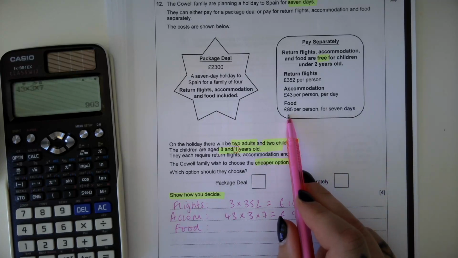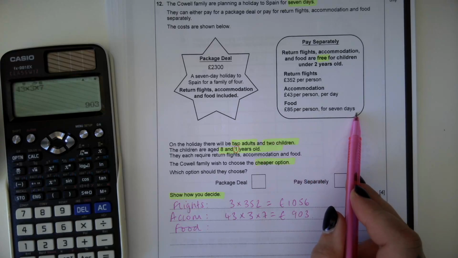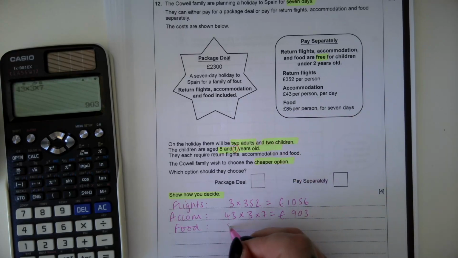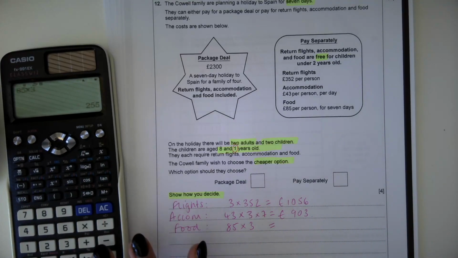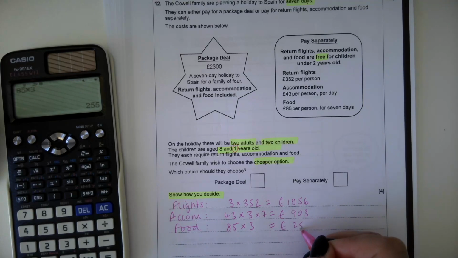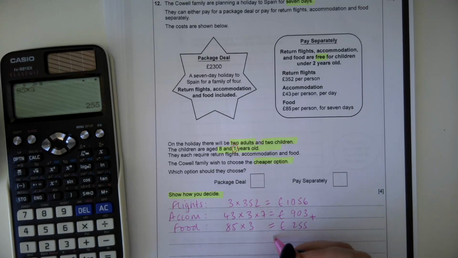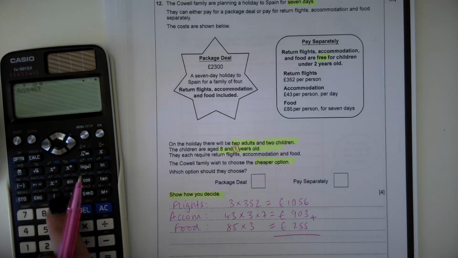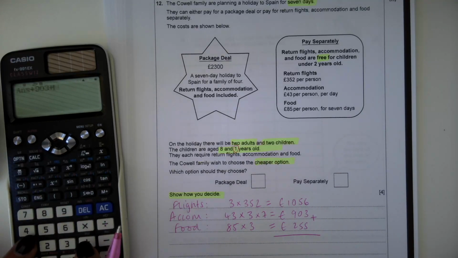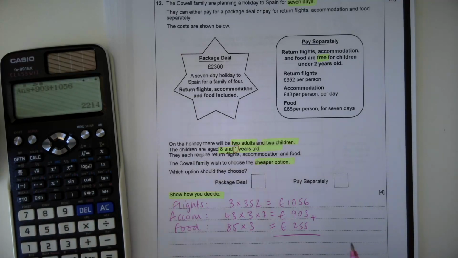Then we need to work out their food. So it's £85 per person for the 7 days. So it's just a one-off payment. So £85 per person. Well, there's 3 people that we have to pay for. 85 times 3 is 255. So let's find the total cost. 255 is already in my calculator. Add 903. Add 1,056.